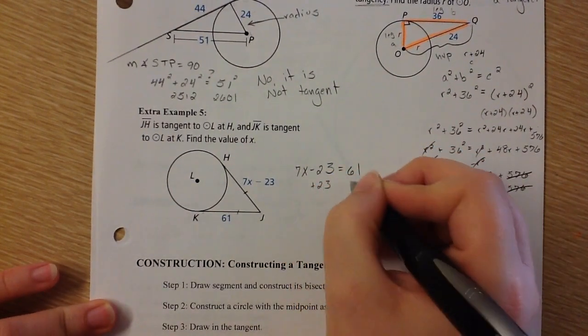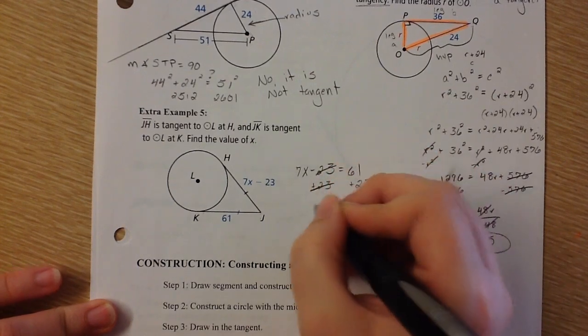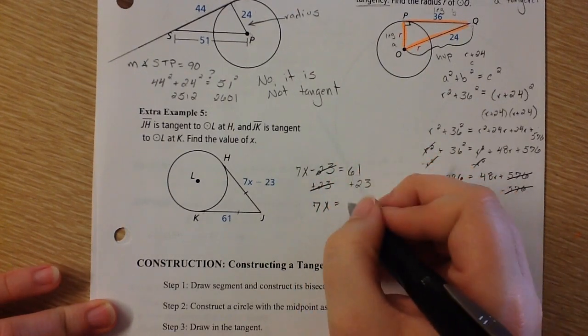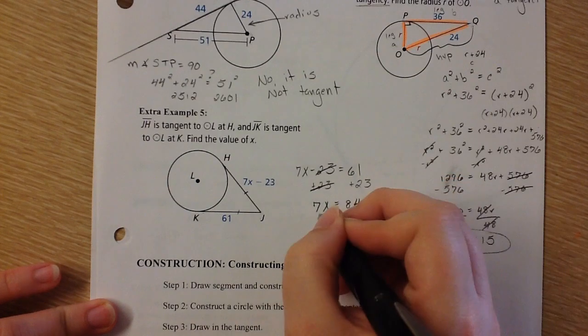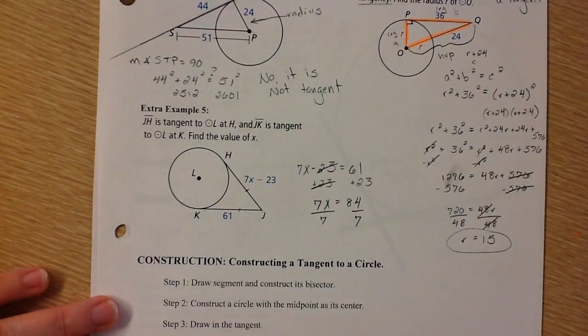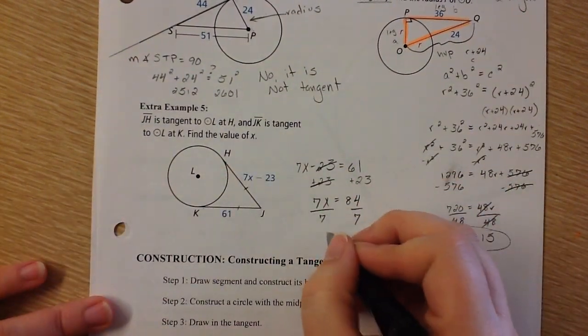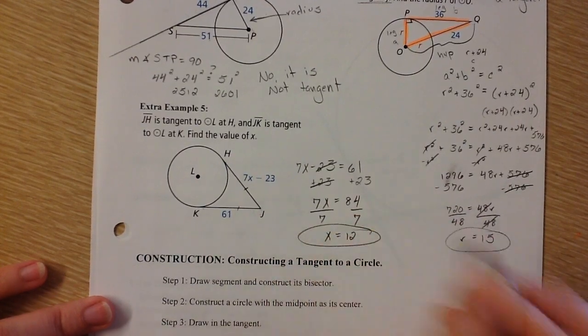Add the 23 to both sides. 84, divide both sides by 7. 84 divided by 7, we get 12. So x is equal to 12.